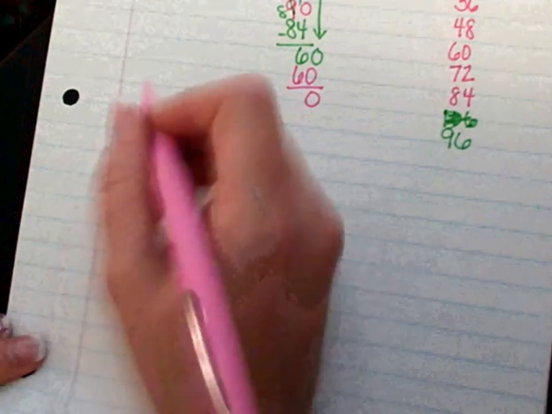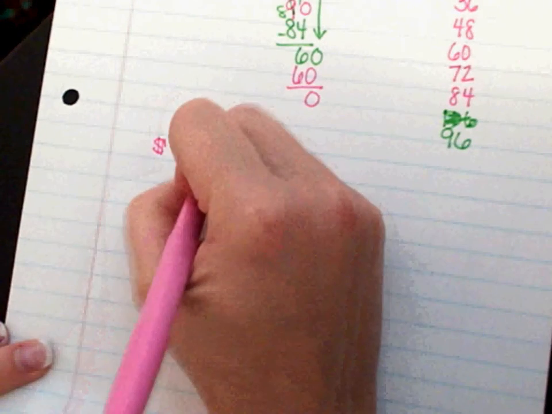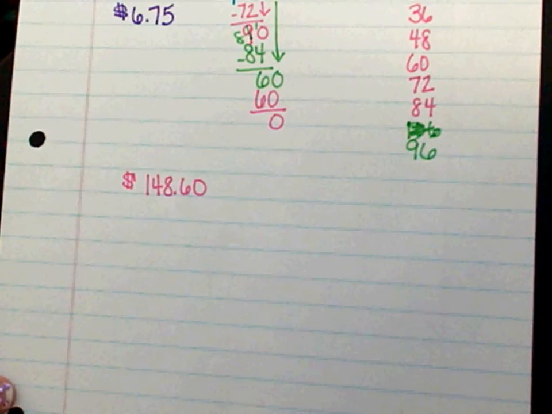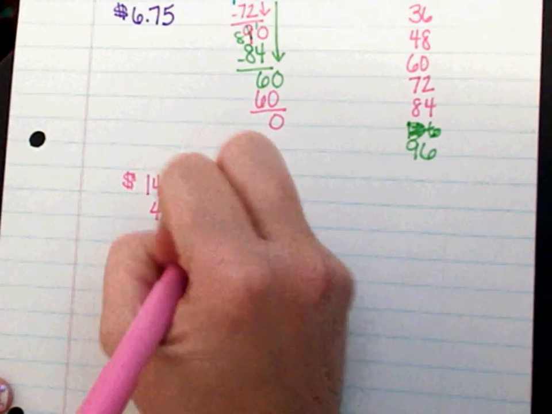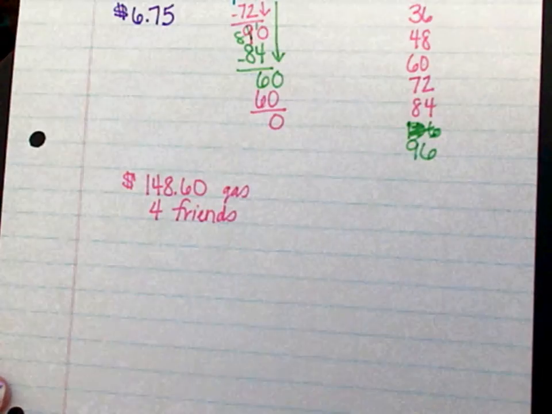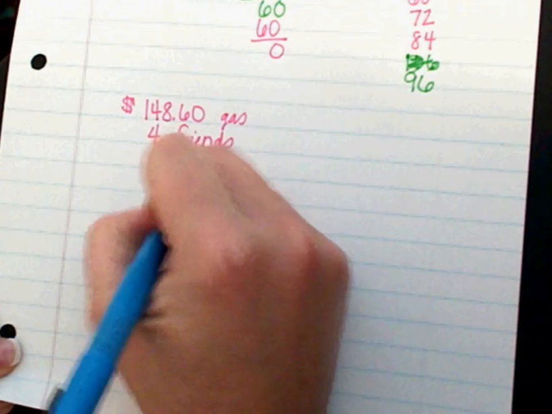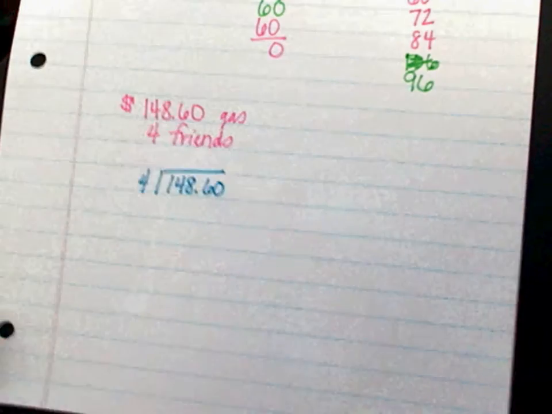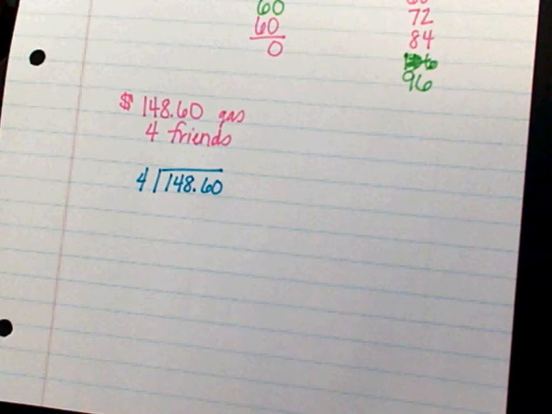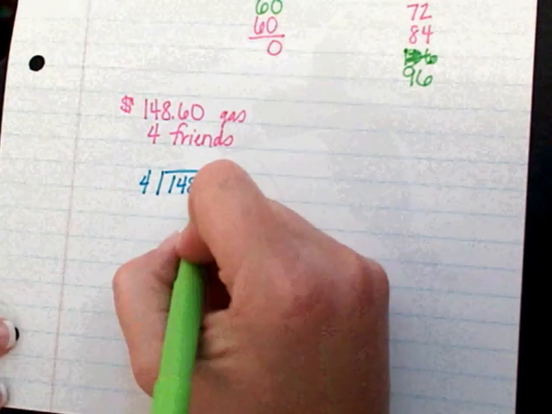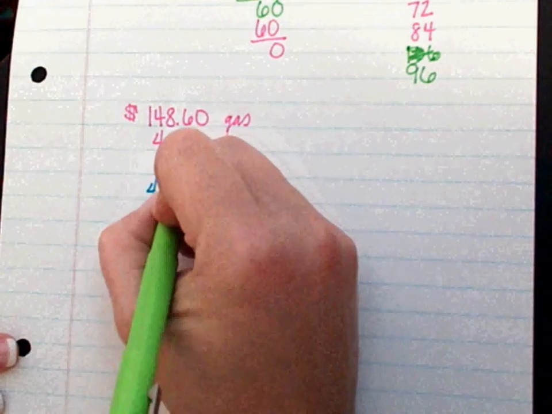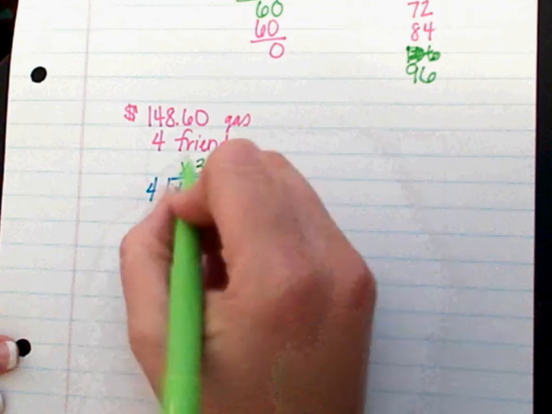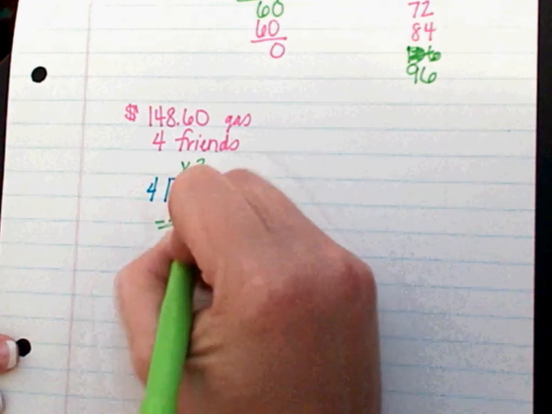Okay, let's give you another scenario, and you can try this one on your own. You and some friends go to Disney. The gas costs $148.60, but you want to share that. It's not fair for one person to spring for gas. So you have 4 friends going. If you split that up into 4 friends, how much does each friend pay? That's a division problem. My total is $148.60 divided up by 4 friends. Go ahead and pause the video, try it on your own, come back and check with me.